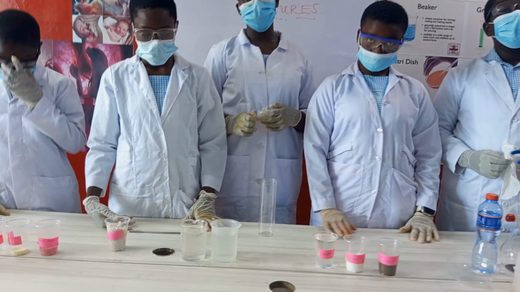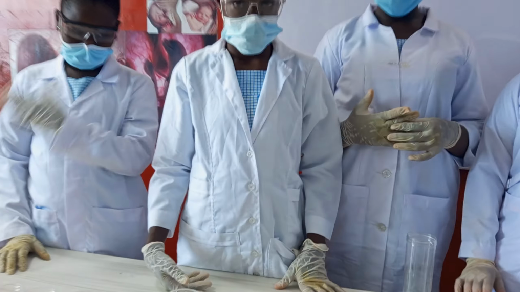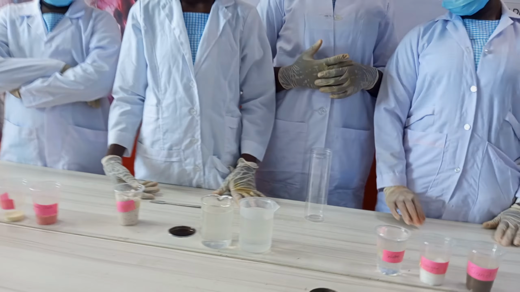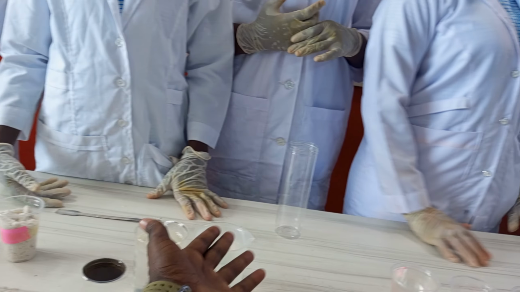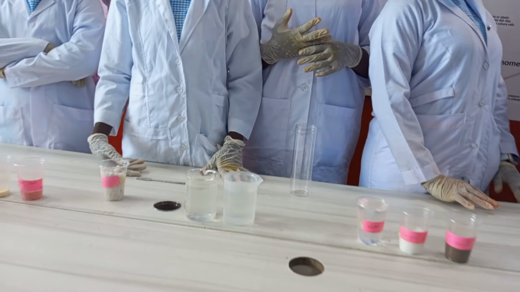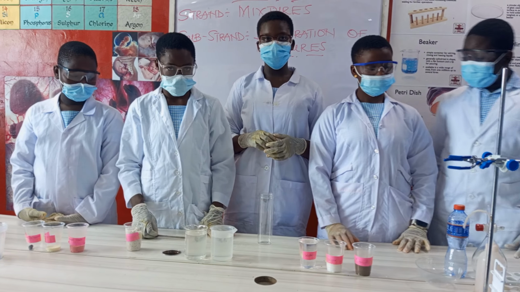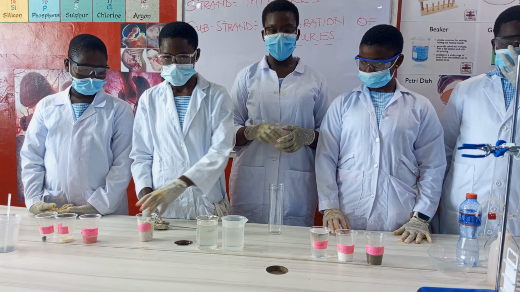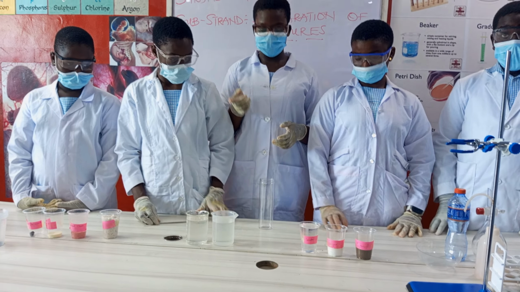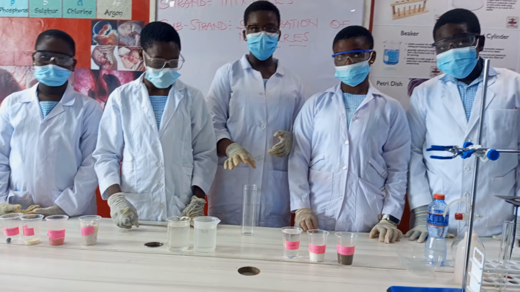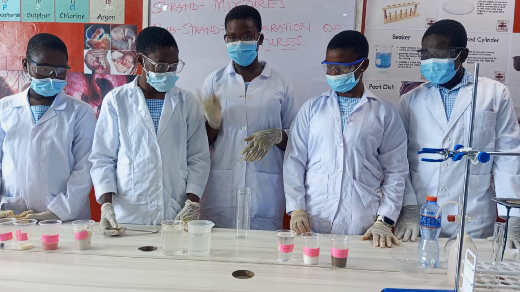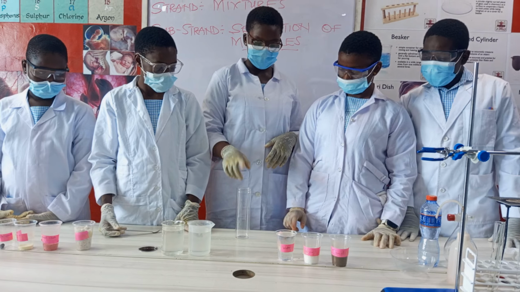The first one they did, they had just a teaspoon of salt, but here they had 2 teaspoons of sugar in there. So the third type of solution is what? Saturated solution. All right, so saturated solution. How? That is when the solute is more than the solvent. Okay. The molecules of the solute are more than the molecules of the solvent.